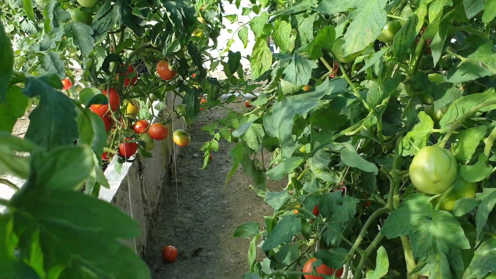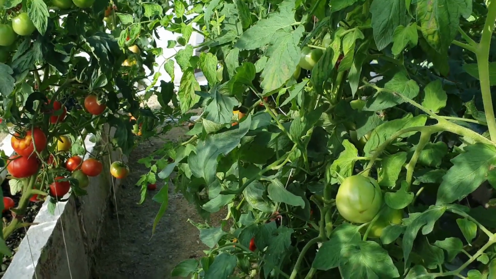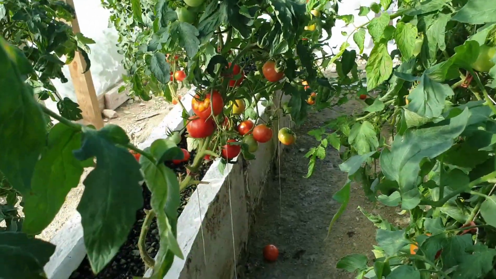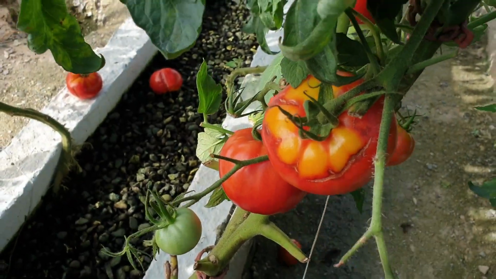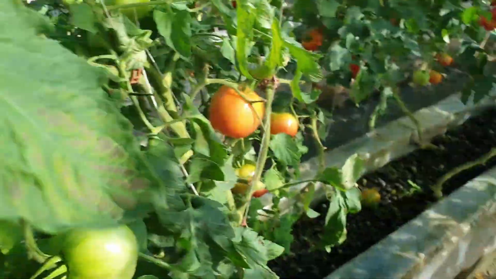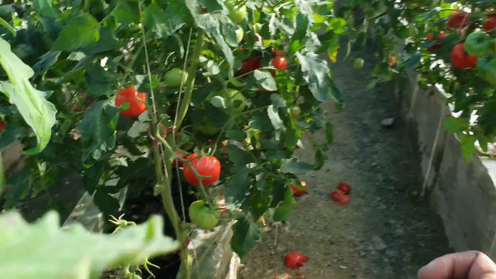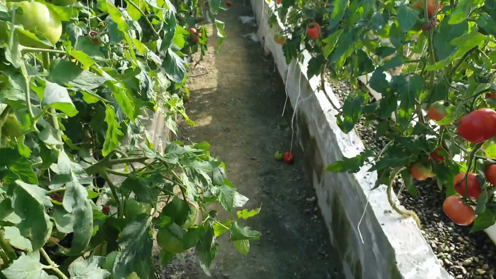So yeah, that is one thing that we need to do, reduce the amount of water, right? As you can see, here's another one cracking there as well, and that is going to be the story. It's not going to be that consistent. It might be sporadic, because you have tomatoes at different stages of development.